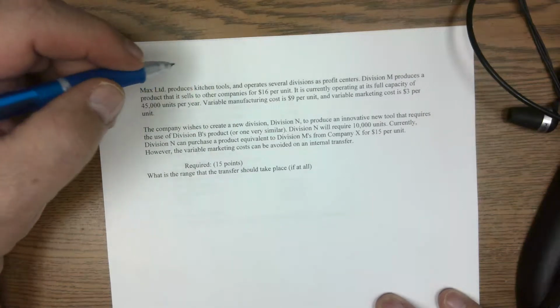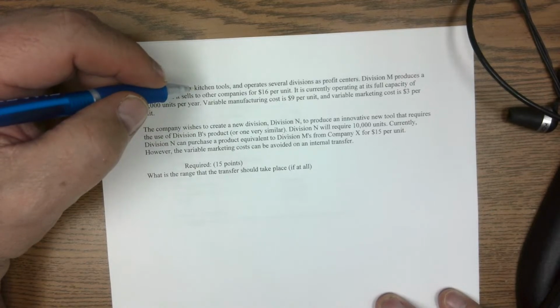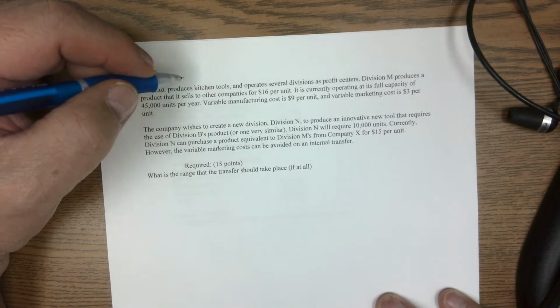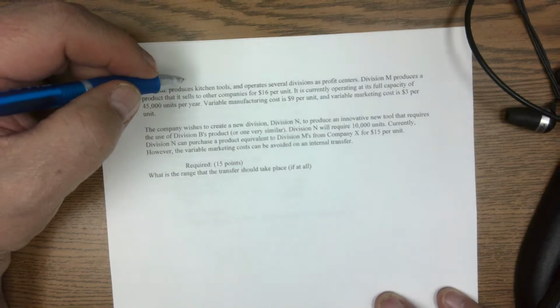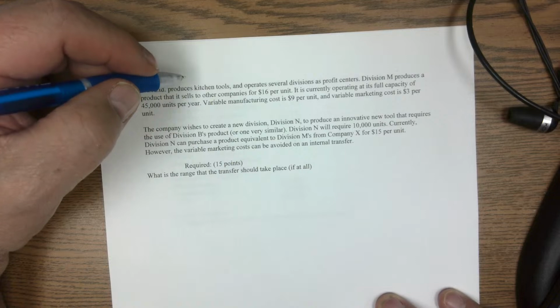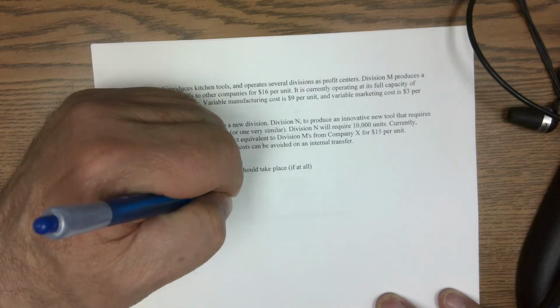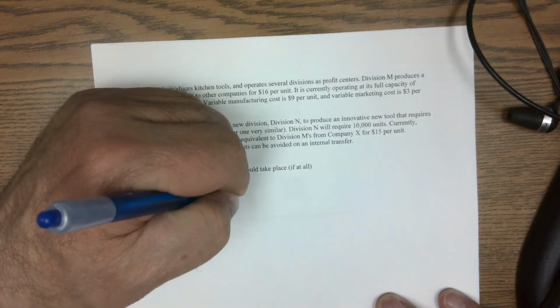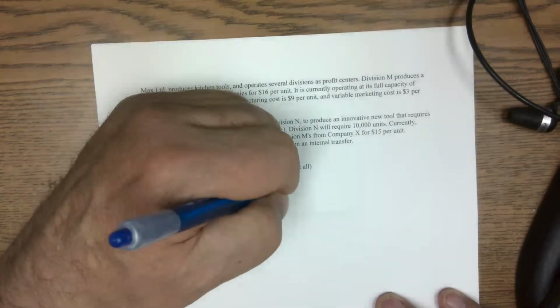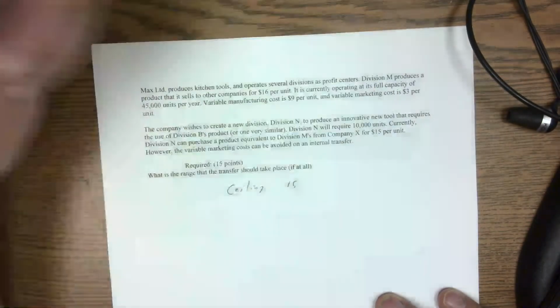So obviously, the ceiling is $15 a unit because that's what they can buy it for.